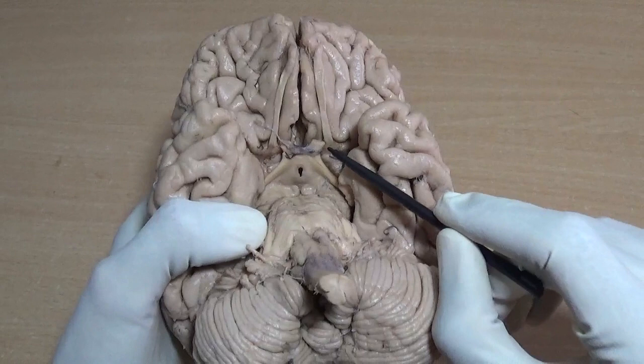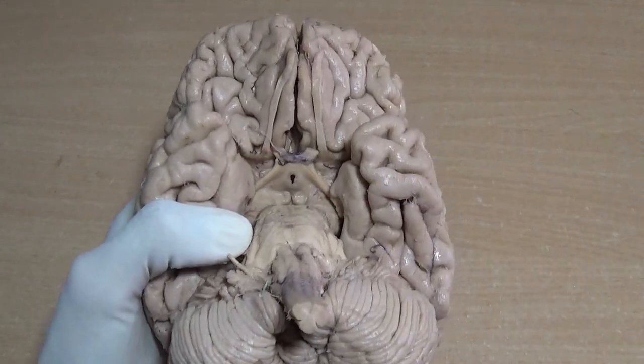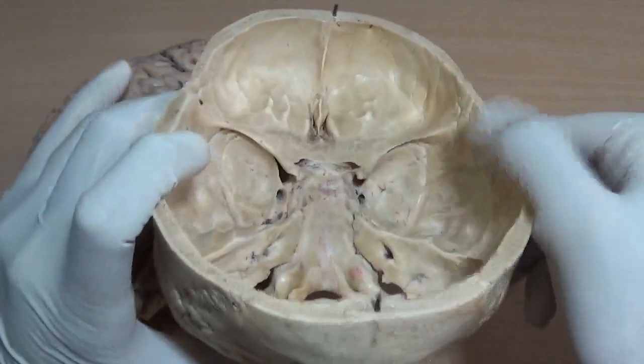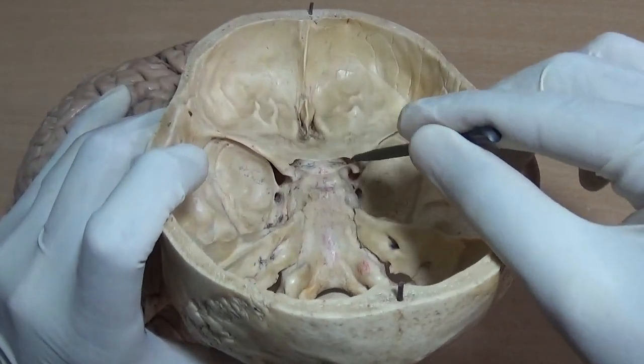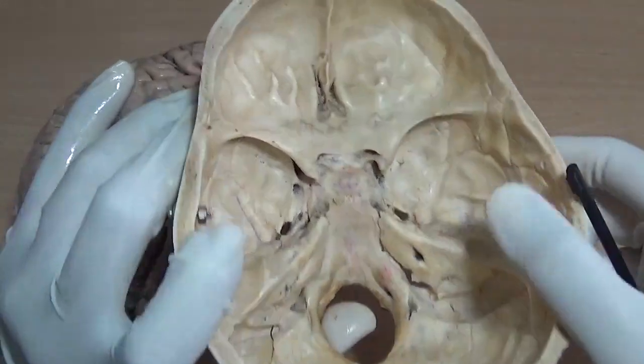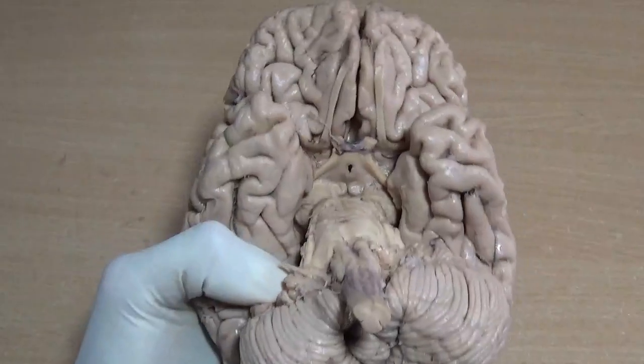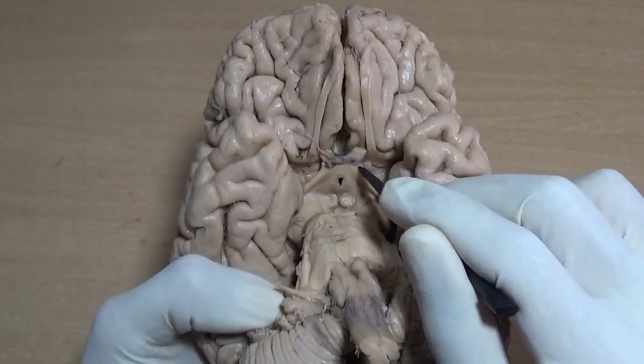Second is the optic nerve. As you know, it emerges out from the optic canals. So these two are optic canals and these two will end up in the optic chiasma. So here is the optic chiasma that you know.